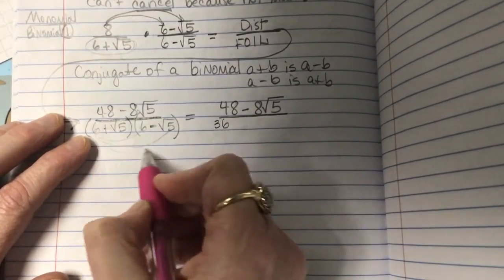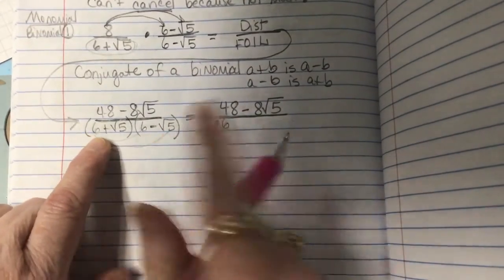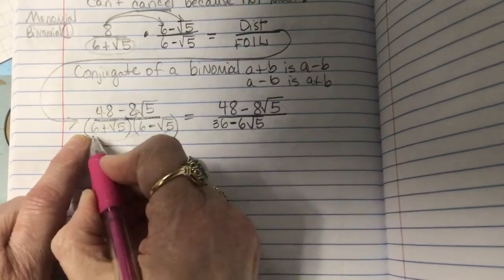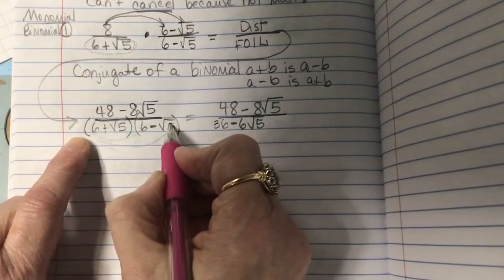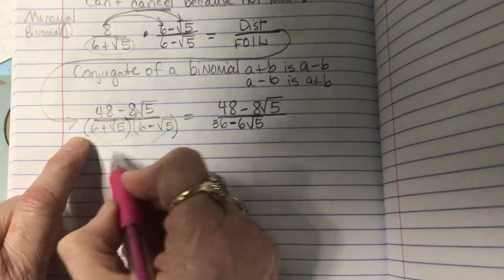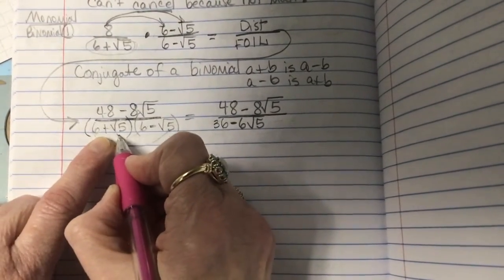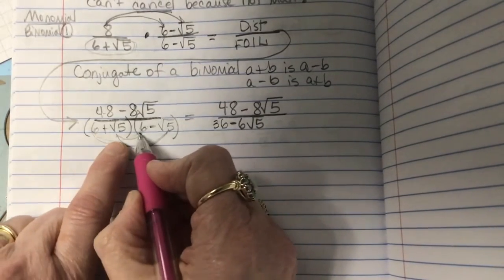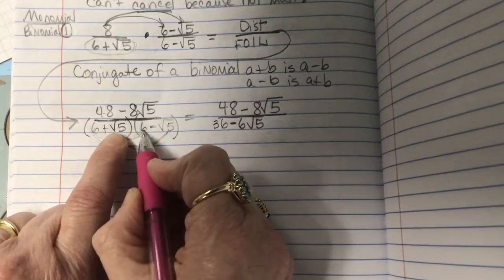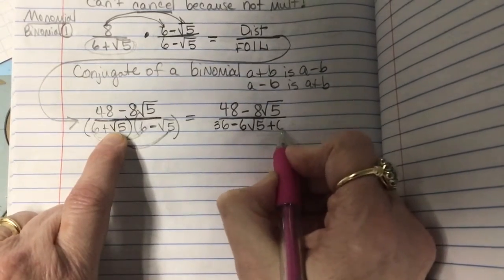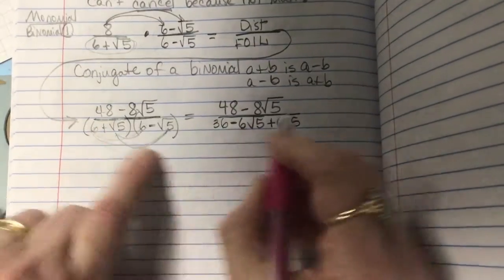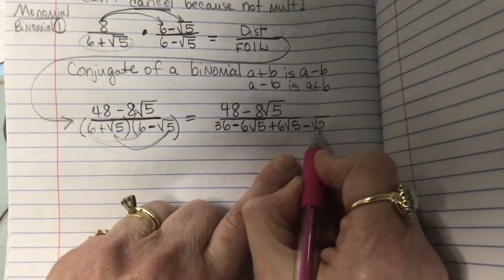And then 6 times the negative 5. Now look, outside, inside, that's going to be negative 6 square root of 5. That's FO, or as I say, distribute to both of those. Now distribute the square root of 5 to both of those. That's your I and your L. These two, an inside and an outside, are going to be plus 6 square root of 5. And then the last is going to be these two, which is minus the square root of 25.